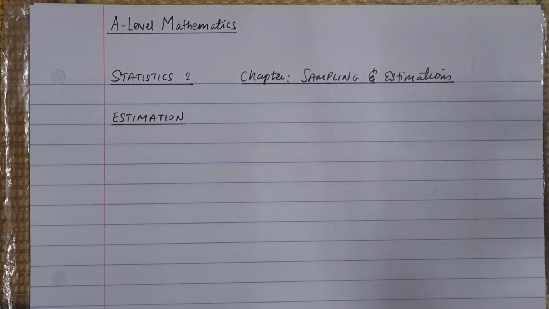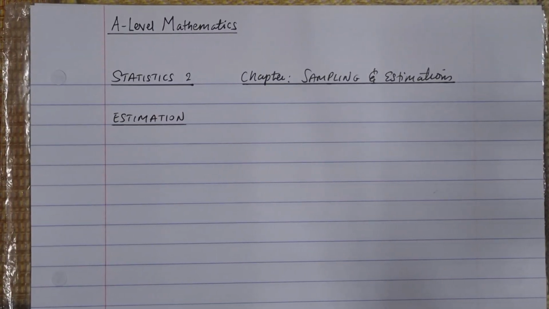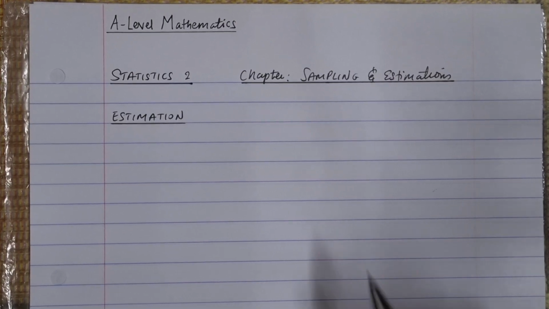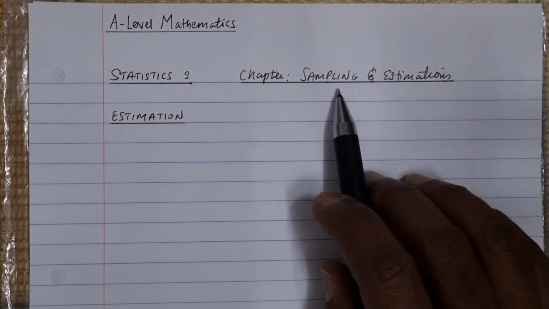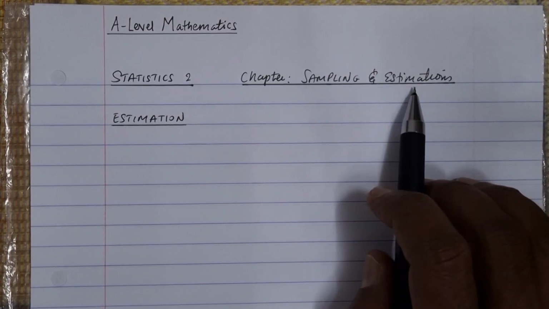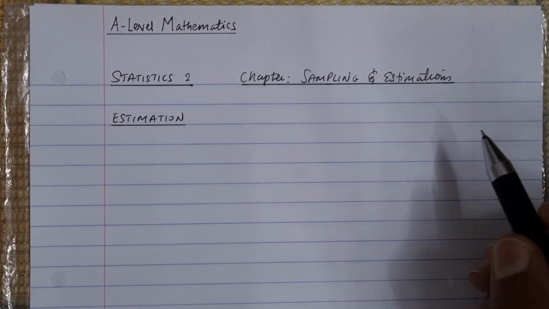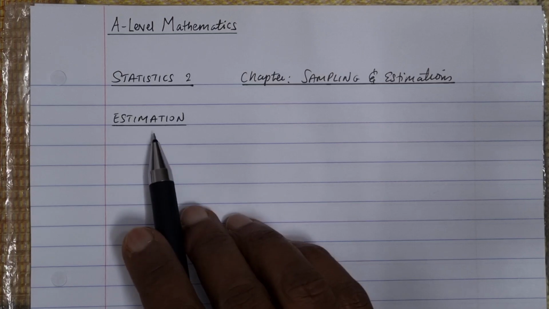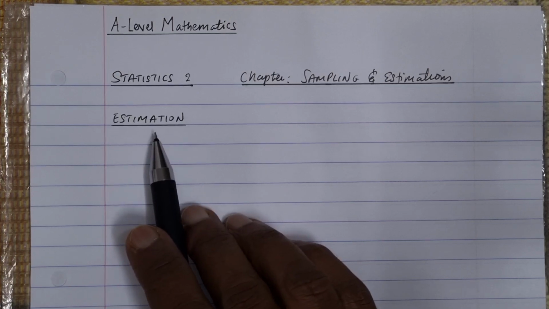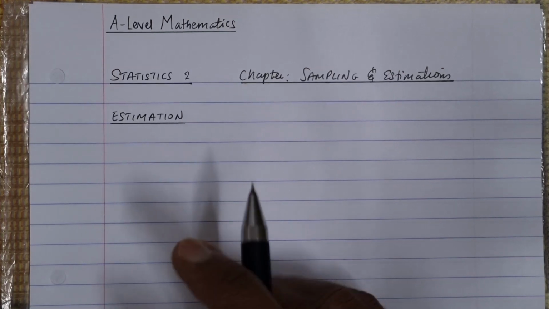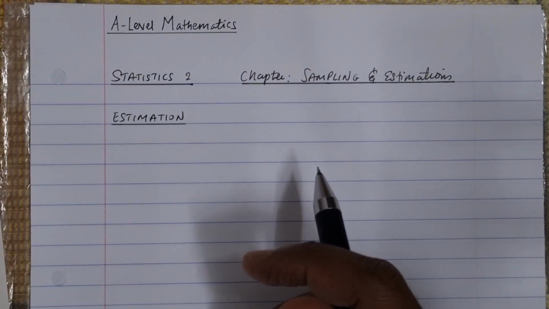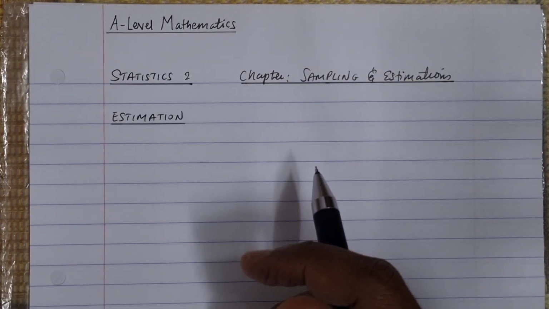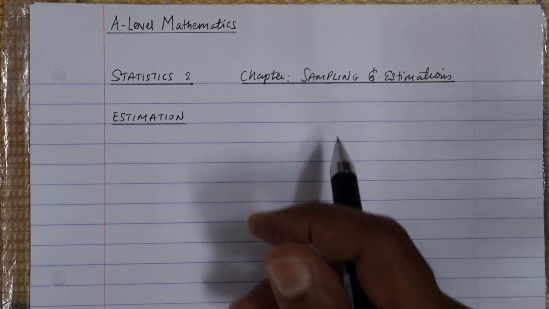Hi there, today I want to talk about a very important chapter in Statistics 2 for A-Level Maths HSC. The chapter is Sampling and Estimations. And my discussion today would be specifically based on estimations. So when we talk about estimations, we need to understand that estimations are normally calculated from observations.